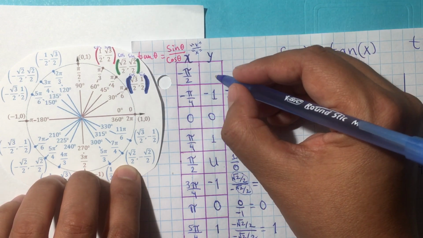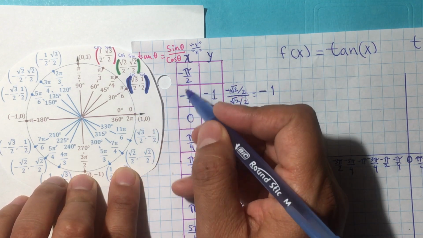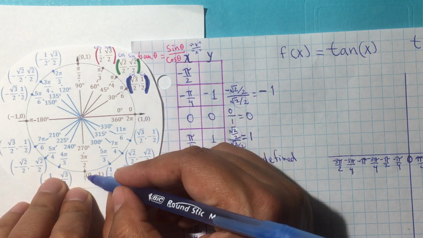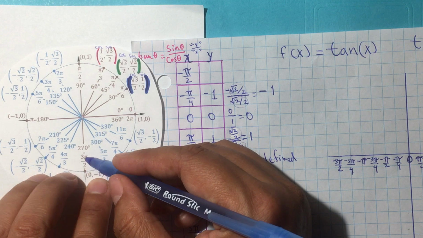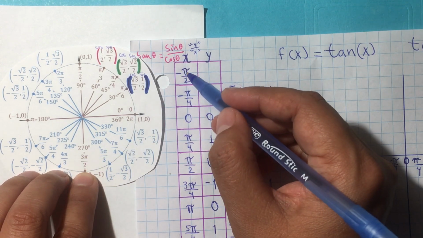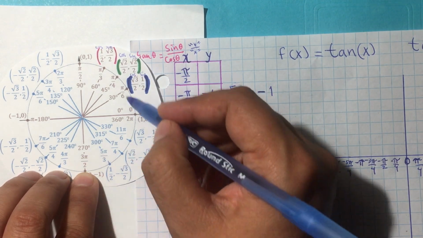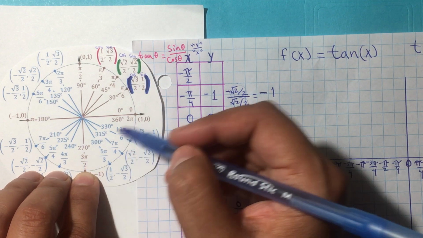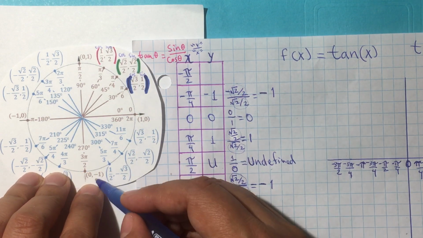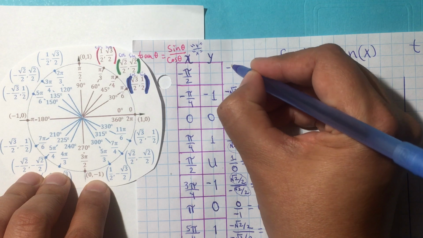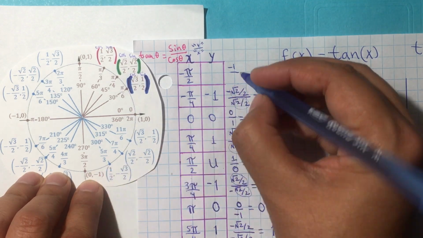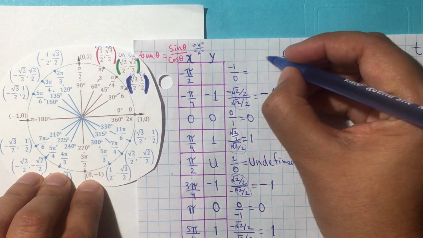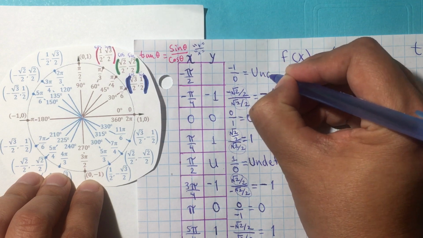For this last one, it's like going half backwards, right? So it's right here. -1/2 of pi is the same as going around this much, okay? So again, the sine is -1. The cosine is 0. If you have 0 in the denominator, it's always undefined.